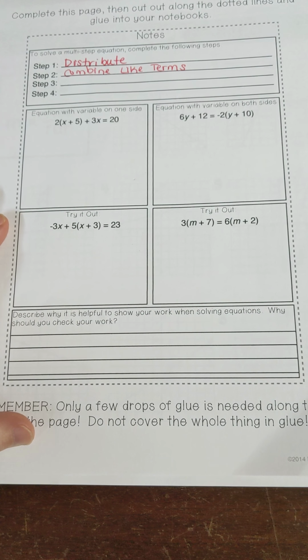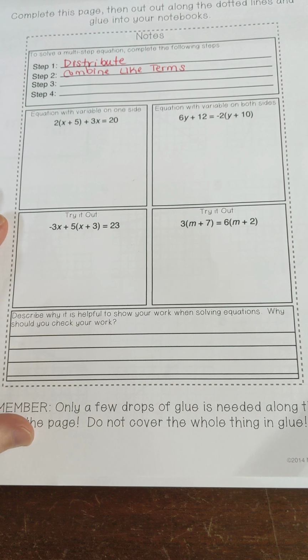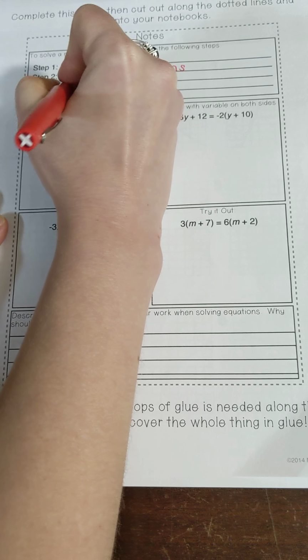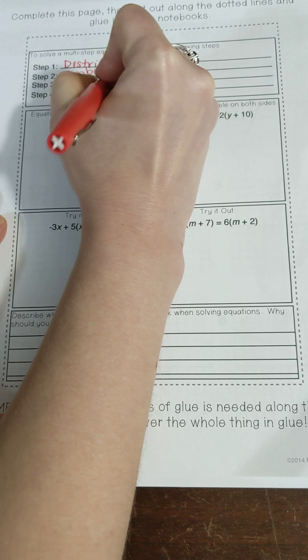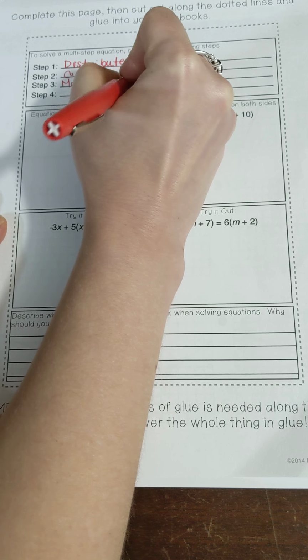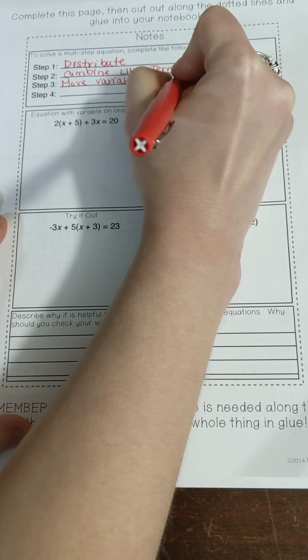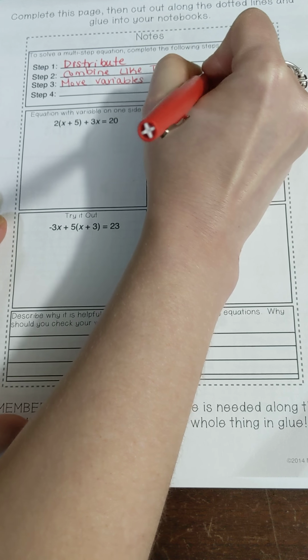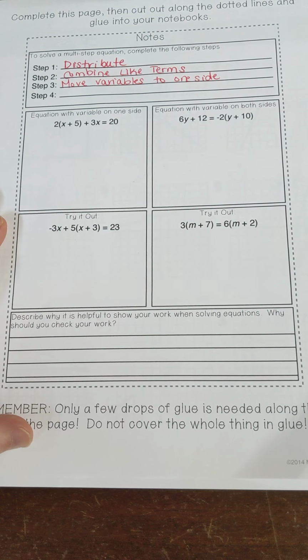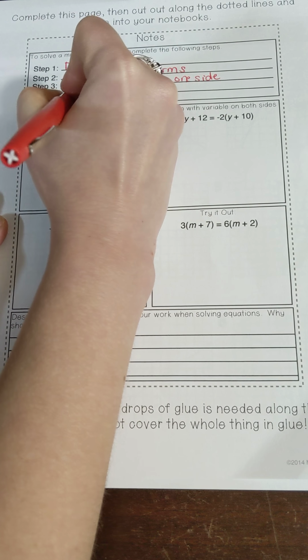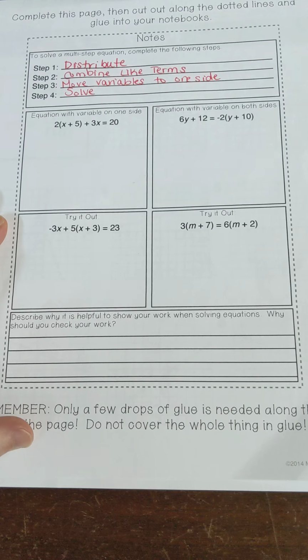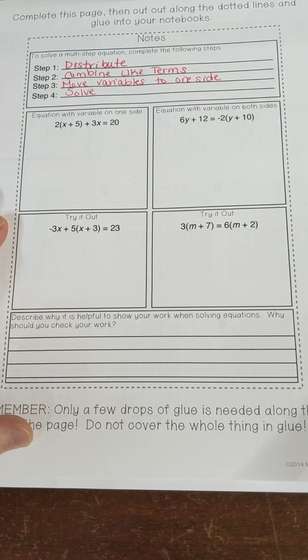Step 3 is to move all of your letters to one side. So move variables to one side. And then your final step is just to solve like normal, like it's a normal 1 or 2 step equation that's left. So let's look at one of each, one with all the letters on one side, and then one where the variables are on both sides.